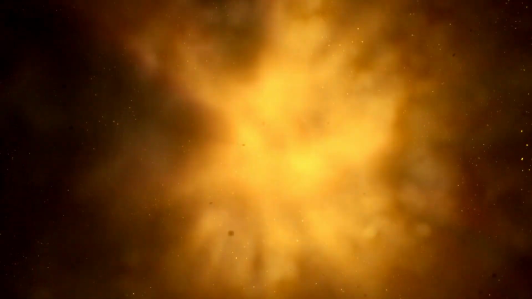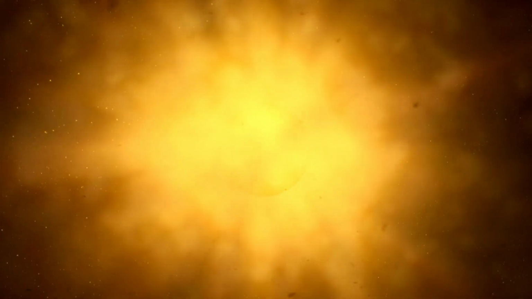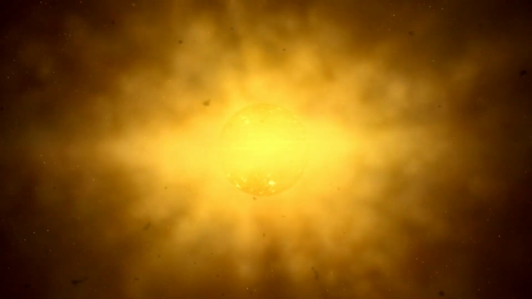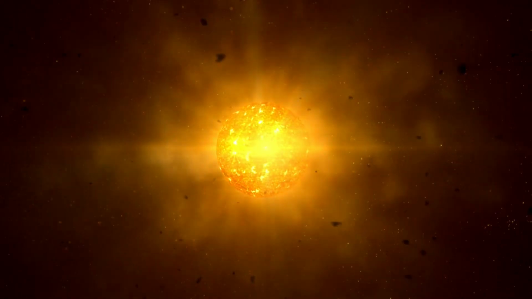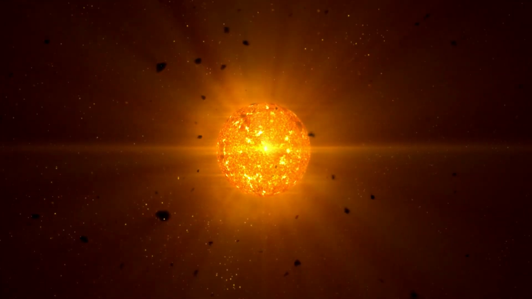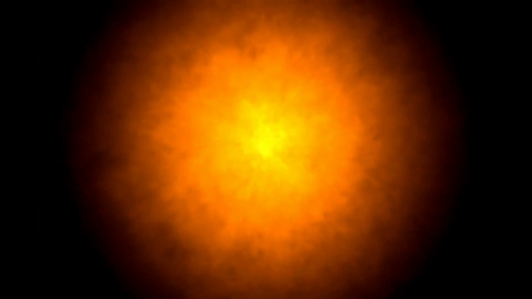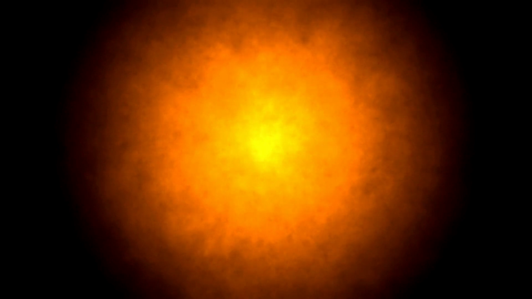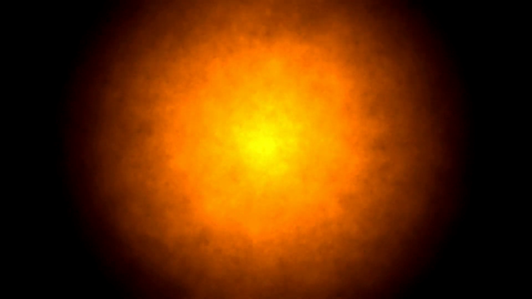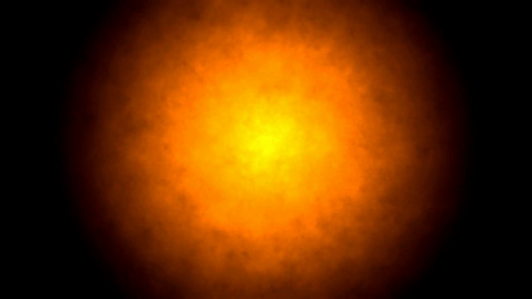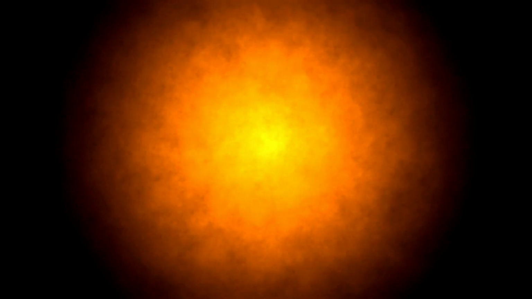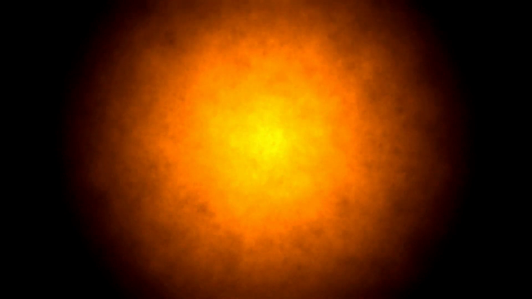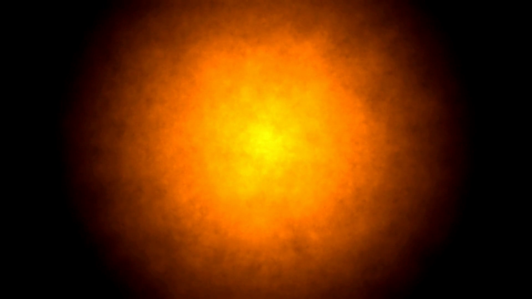The protostar continues to grow as it pulls in more gas and dust. The temperature also continues to increase, increasing the outward pressure. When the protostar reaches about 15 million degrees Celsius, it is hot enough for nuclear fusion to begin. The hydrogen atoms fuse together, forming helium, and releasing vast amounts of heat and light. This is the beginning of the star's main sequence. The star will spend most of its life like this.